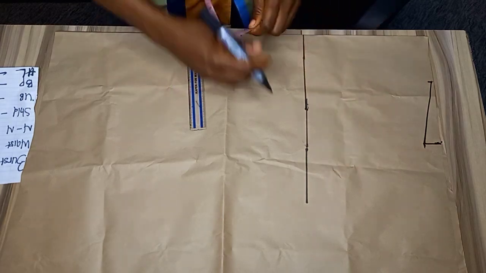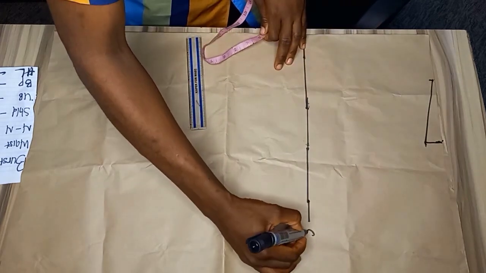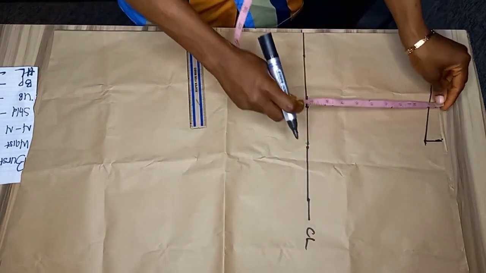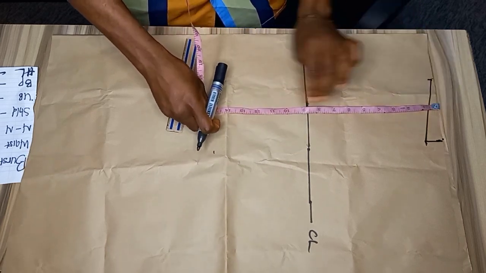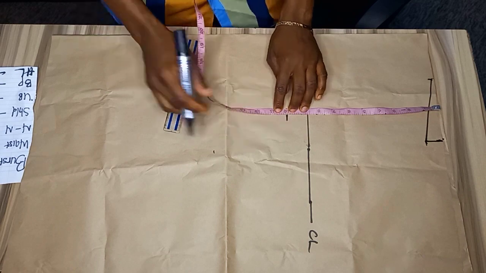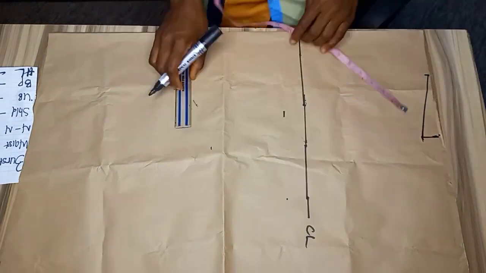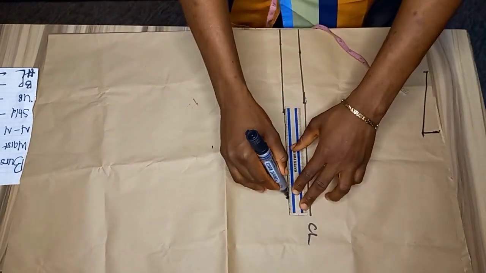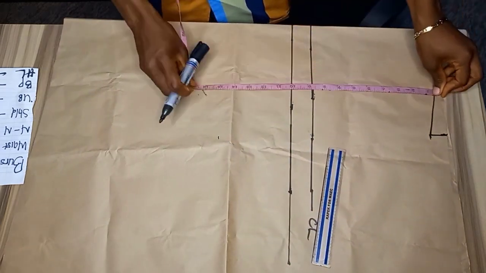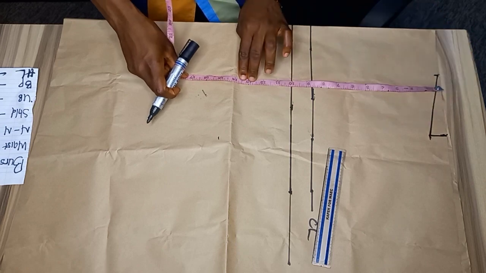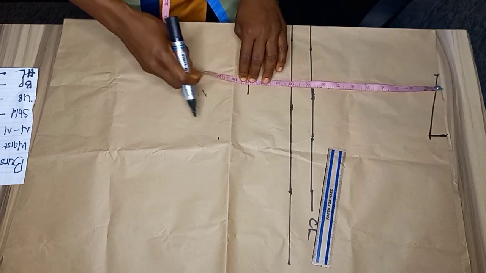After creating our chest line, we're going to give it a name here, chest line. Then we are going to get our bust point, which is 10. Then we're going to go next by getting our under bust, which is 13.